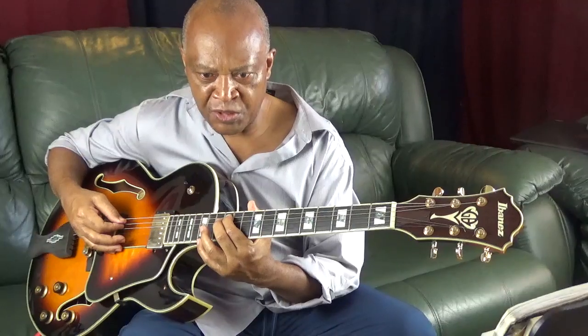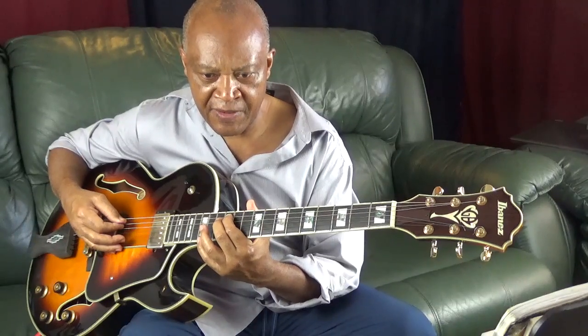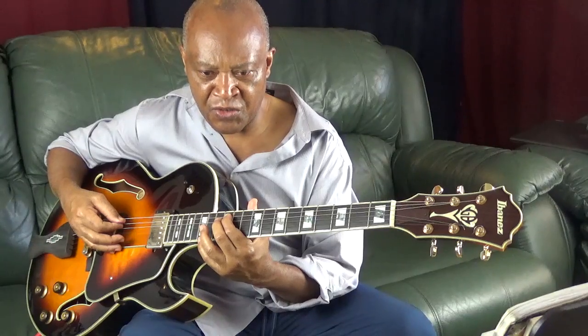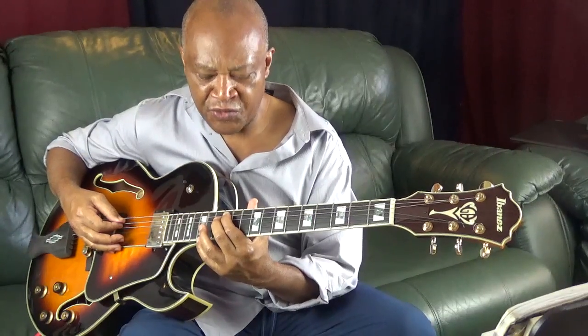Now I'm on the 12th fret with A. Then the scale starts over on the 13th fret with A sharp.